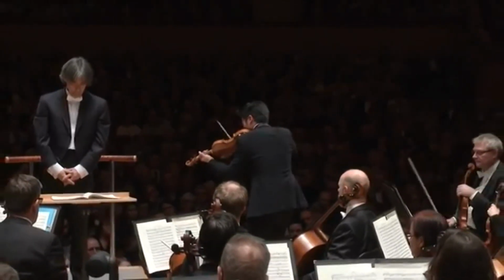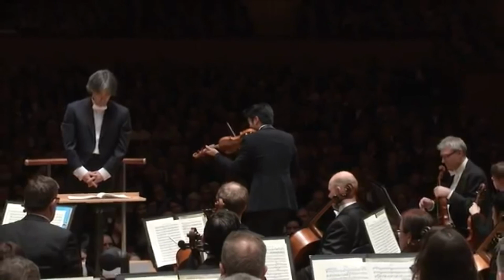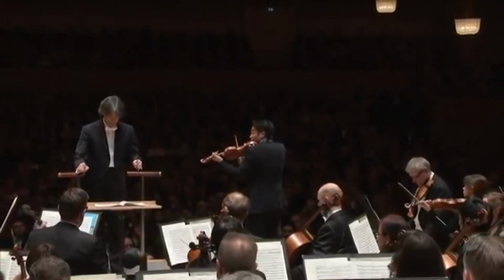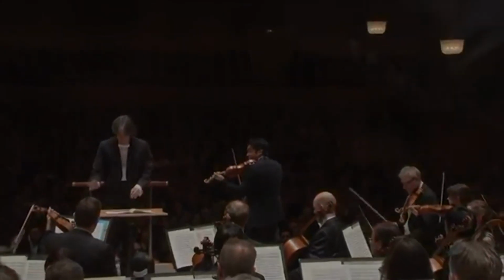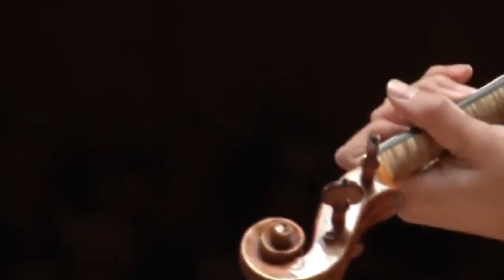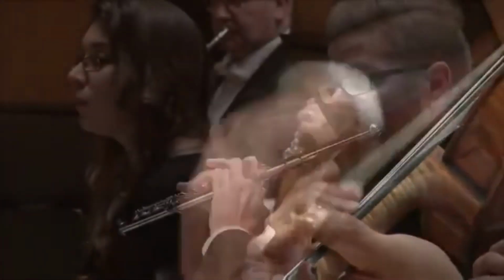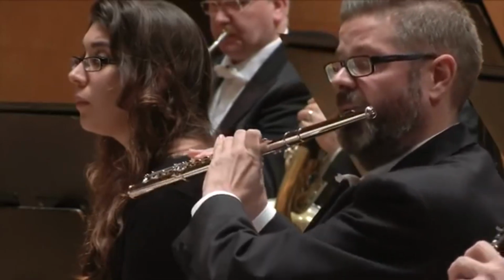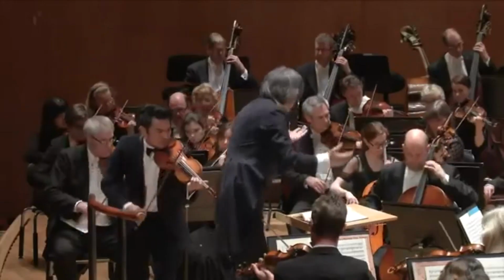The pulse is moving frequently in this. The orchestra is just going to come back in, and that's the theme that's returned.